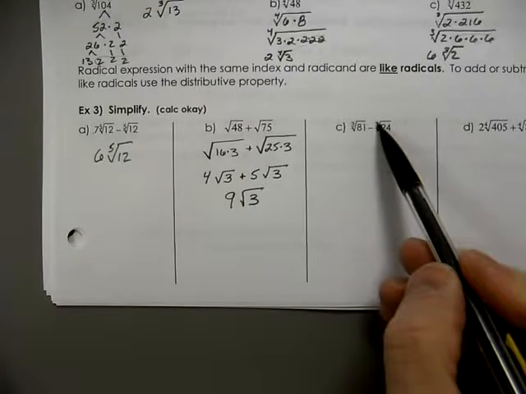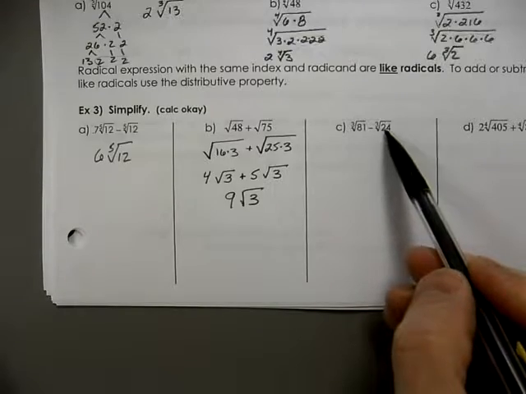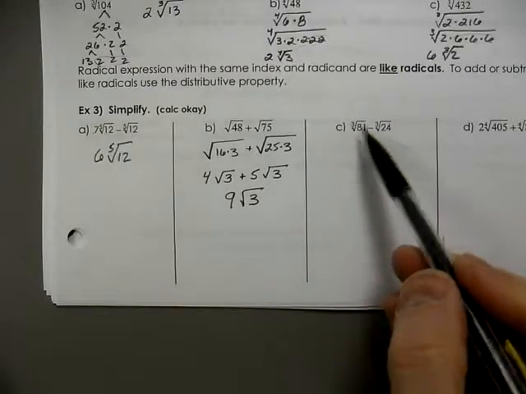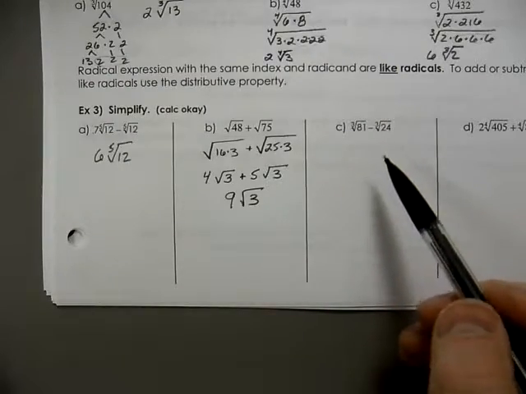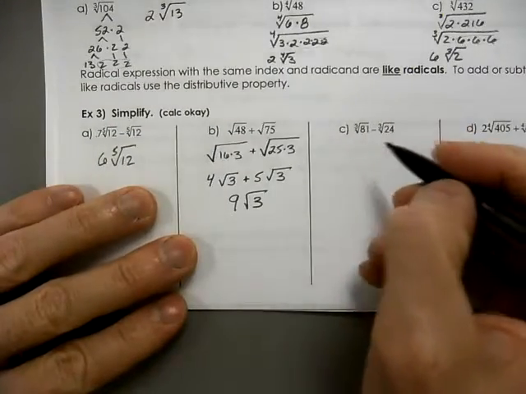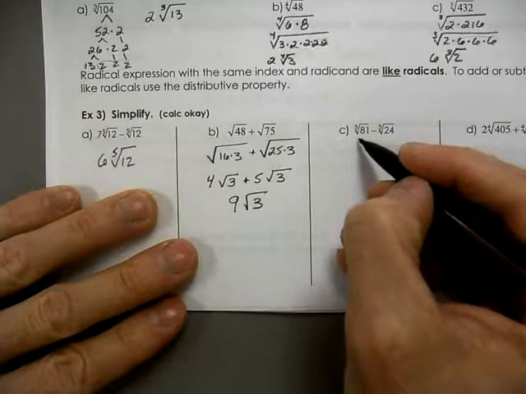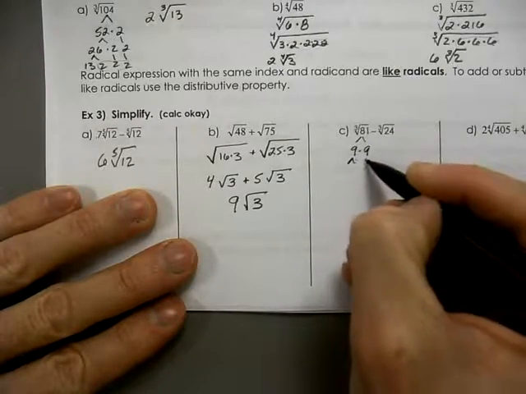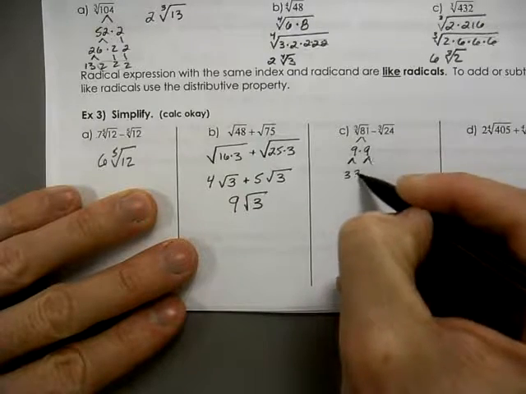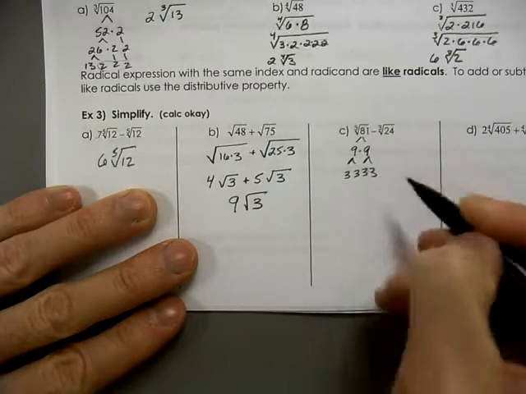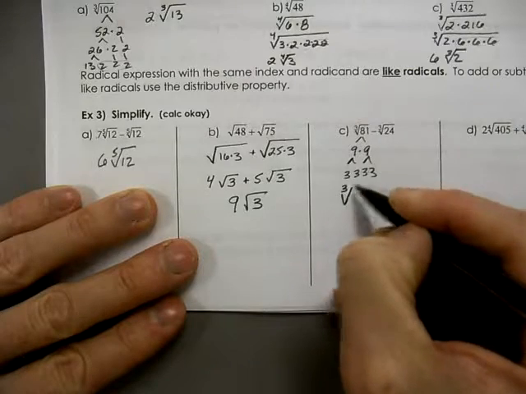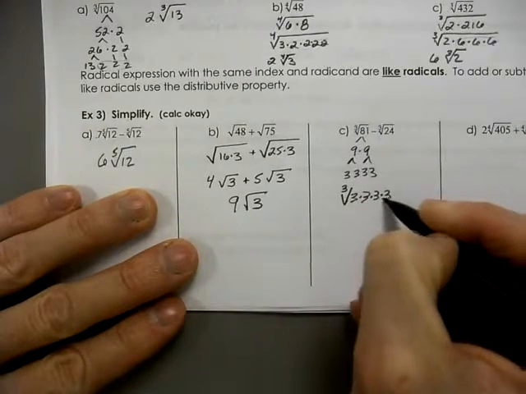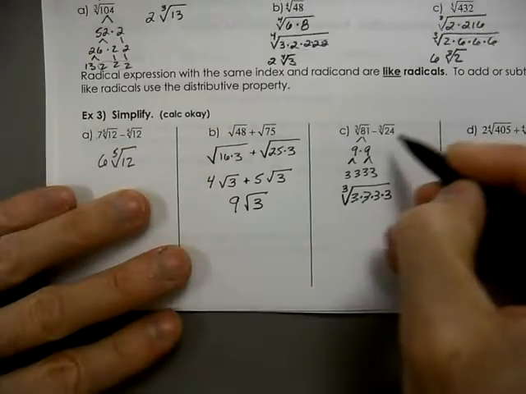Here again, the indexes are the same, but the radicands are not. We have to see if we can get these radicands the same. So we want to simplify them. If you're not sure how to simplify them, just break them all the way down. 9 times 9, 3 times 3 times 3 times 3. So now we have the cubed root of all that.